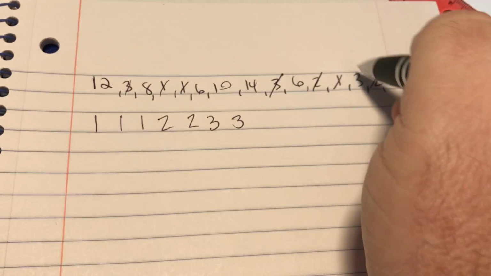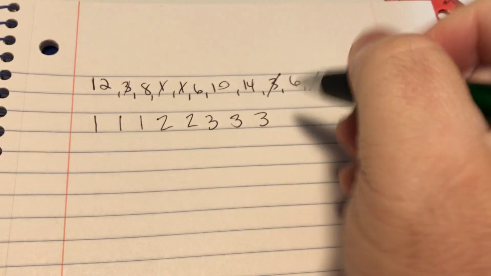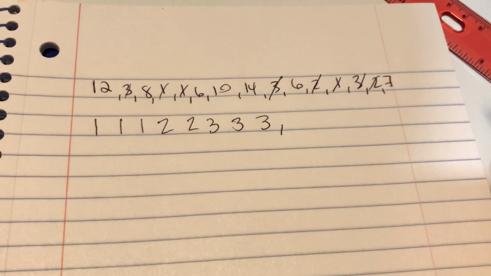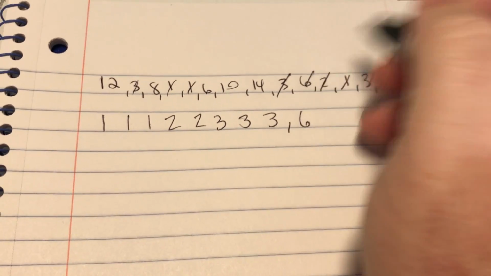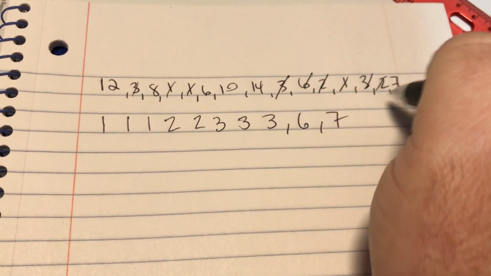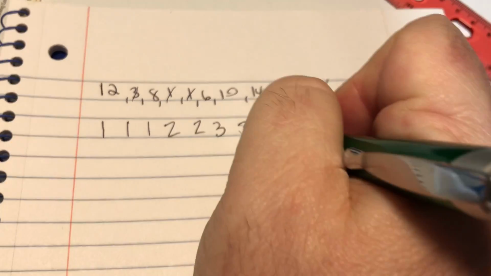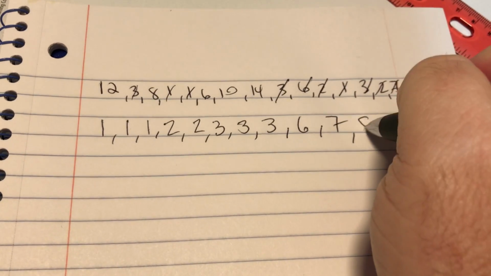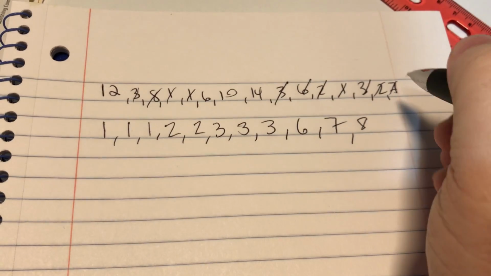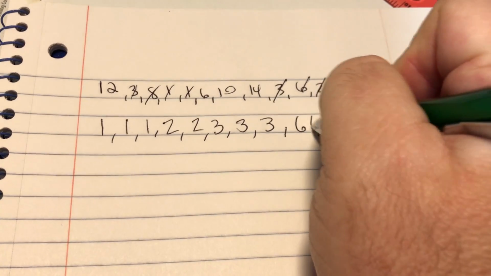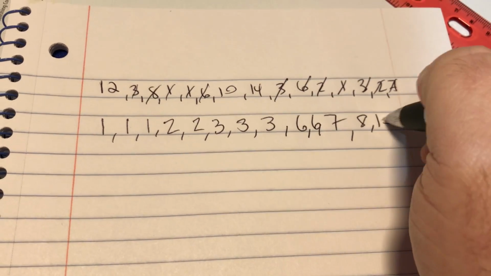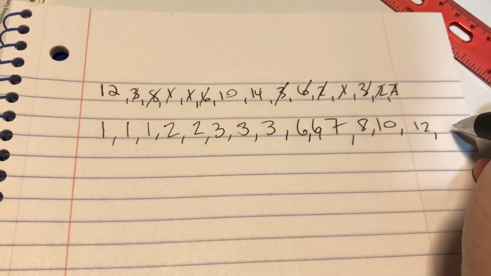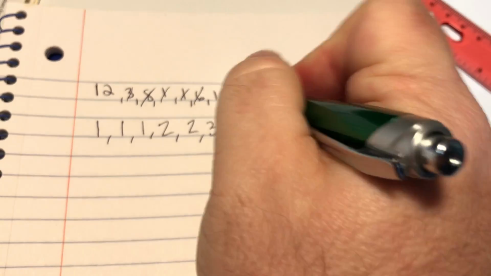So we have 1, 2, 3 threes. Looks like the next number in our data is 6. Then 7. Yeah, probably need some commas so I won't like 11s. 8. Oh, there's 2 6s. See, that's exactly why I need to do that. And there's a 10, a 12, and a 14. Hopefully I got them all.